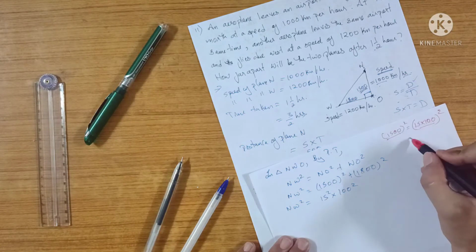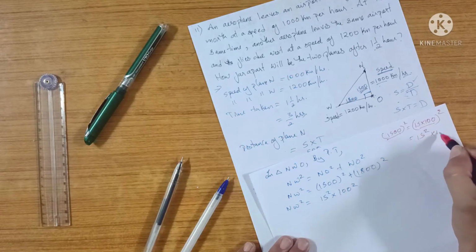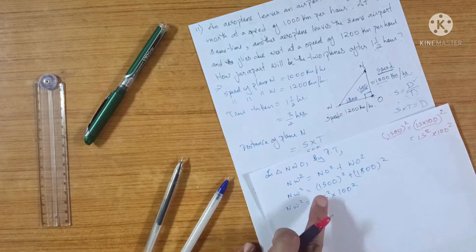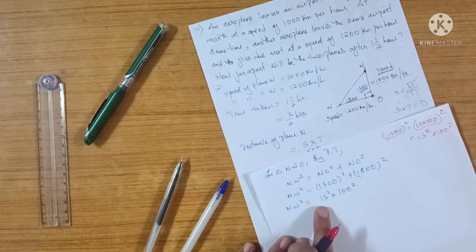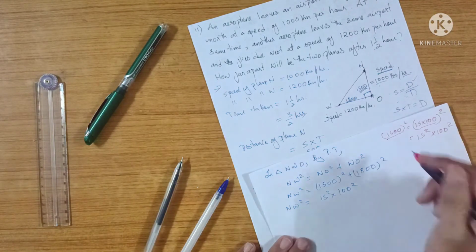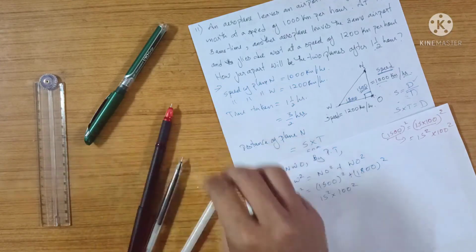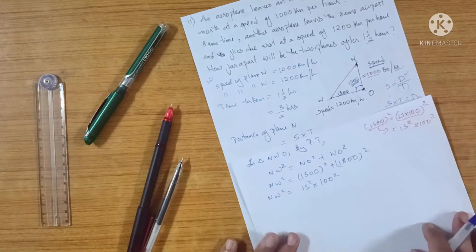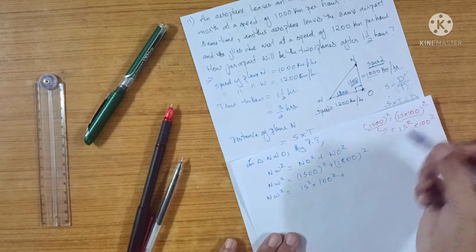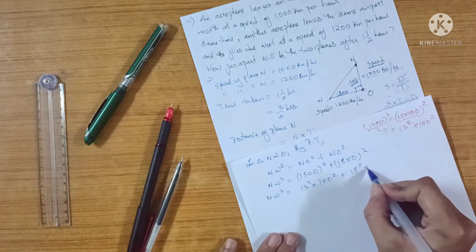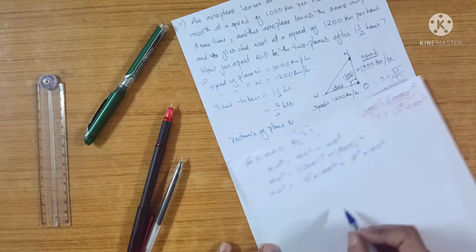But since the square is on both, I can share the square and keep it like this, right? So instead of 1500 squared, I can write 15 squared into 100 squared. Why? Because this is how it came to be. Okay, you have to understand that. So even for 1800 squared, you can write 18 squared into 100 squared, right?